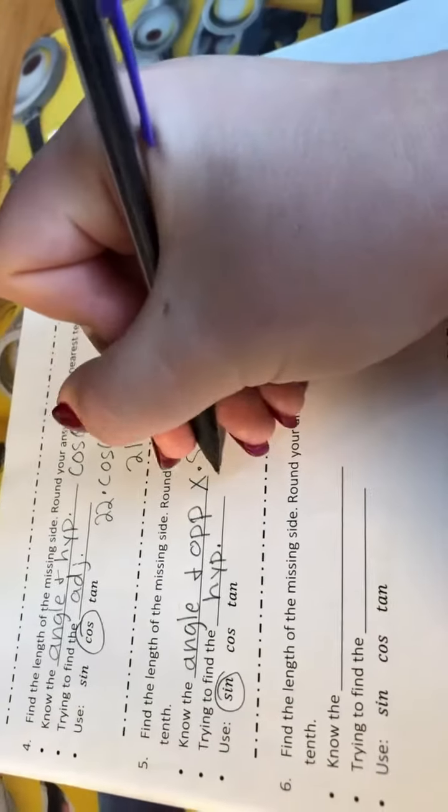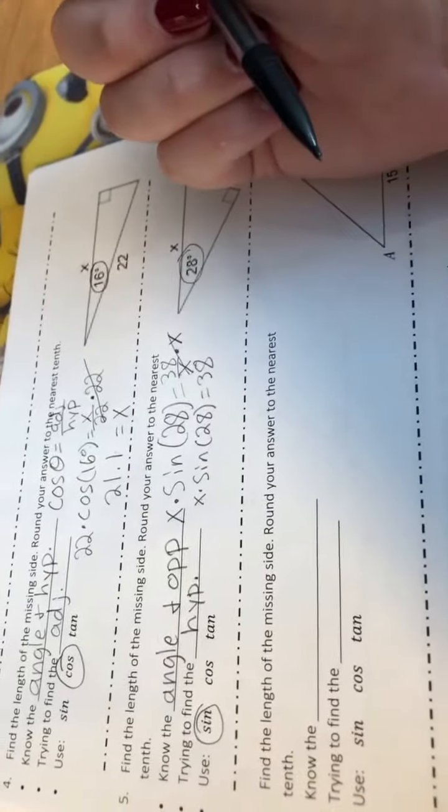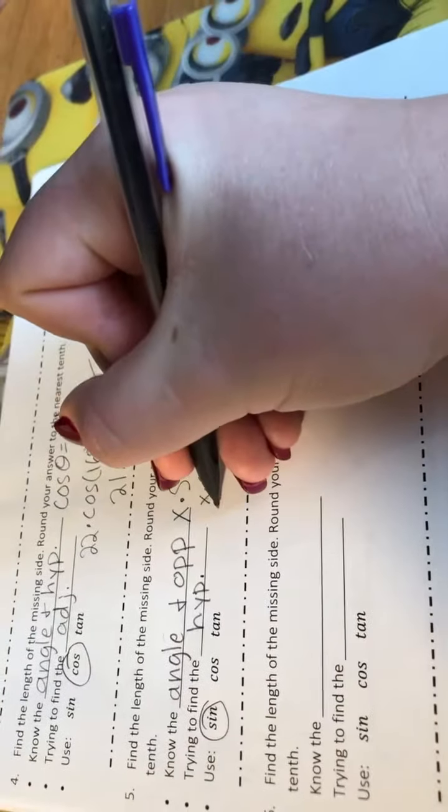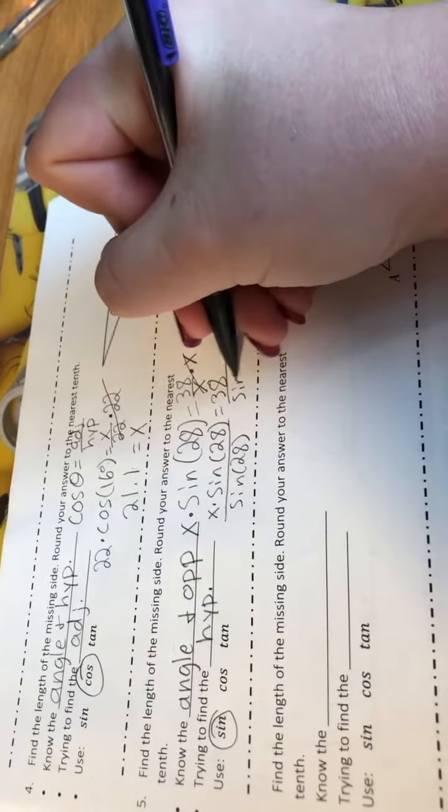These go away and we're left with x times sine of 28 degrees equals 38. Now we want, again, to get x by itself, so we've got to divide because we're doing the inverse operation of that multiplication. We're dividing by sine of 28. And what we do on one side, we have to do to the other. These cancel out, and we're left with x equals, and we've got to put this in our calculator.